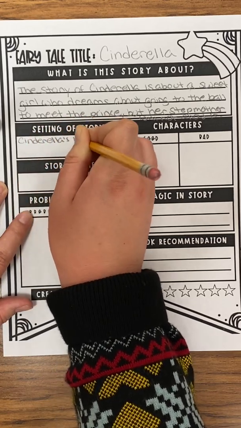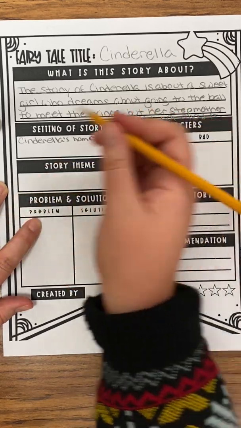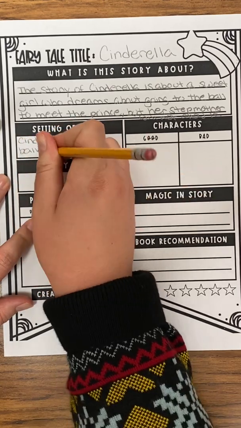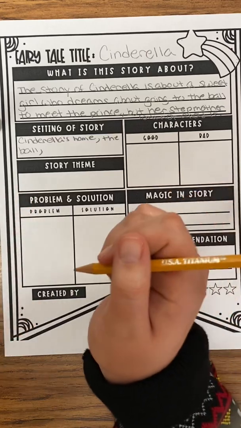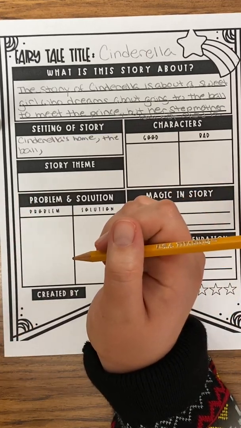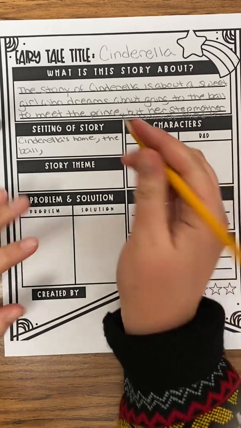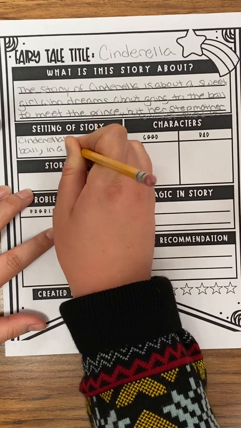Cinderella's home. Another one was the prince's castle, or the ball. We'll say the ball. And then a kingdom far away, because we're not exactly sure what kingdom. We just knew it was a kingdom far away. So, in a kingdom.